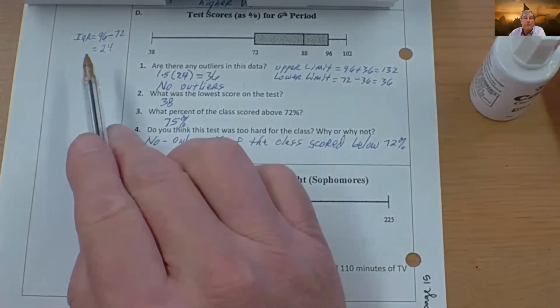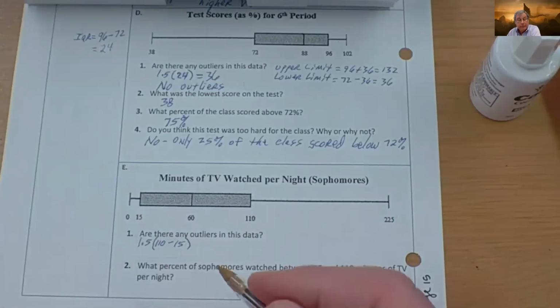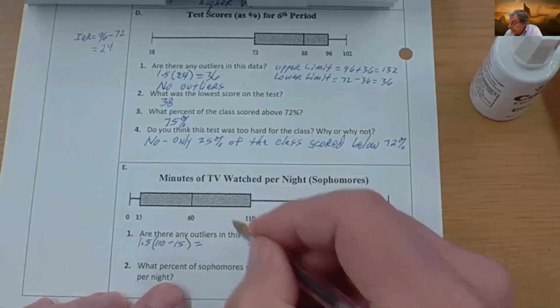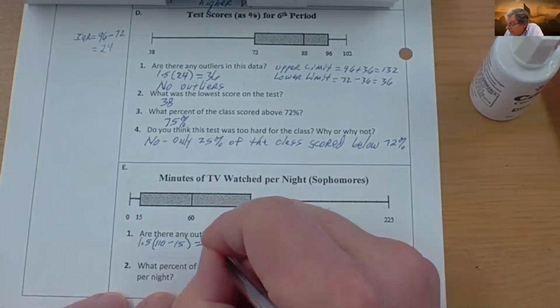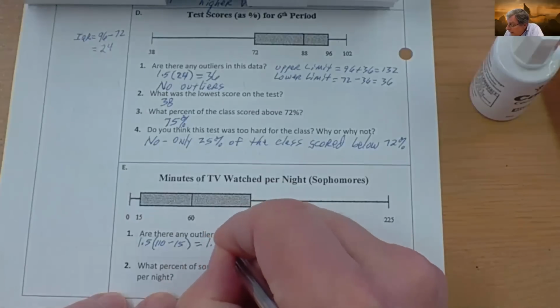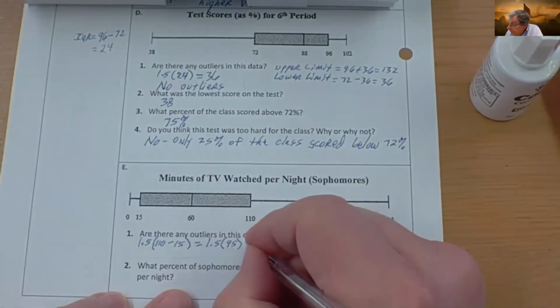Now, on the other problems, I found it out here on the side and then put it in. You could do it like this, you know. And so if you have 110 minus 15, it's 95. This is 1.5 times 95, 142 and a half.